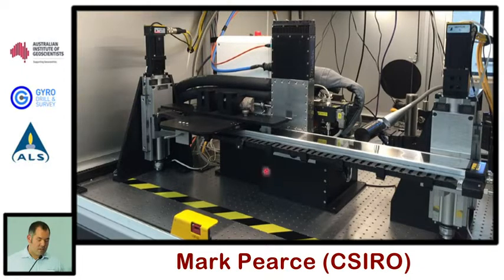This is a commercially available source from a Swedish company, and when we were designing this instrument, we did a whole bunch of modeling around different types of potential X-ray sources that could give us a really high intensity, high flux X-ray beam. The sample you can see here, so there's the X-ray source, the detector.